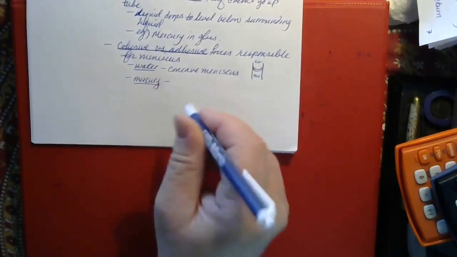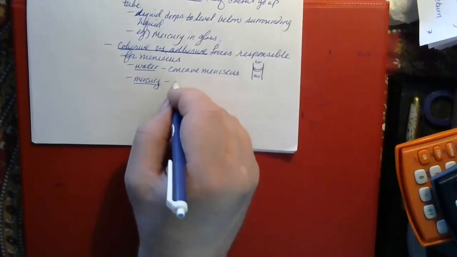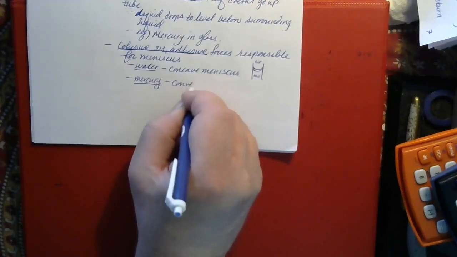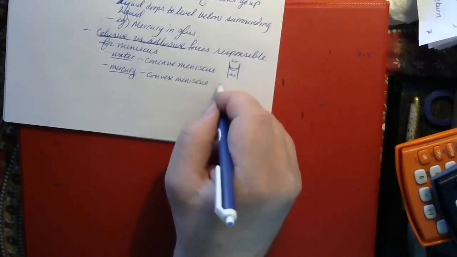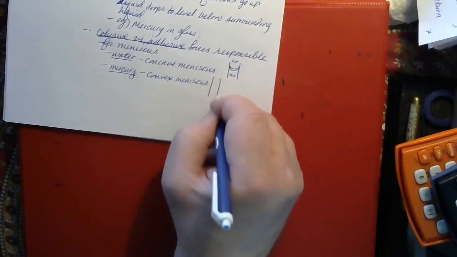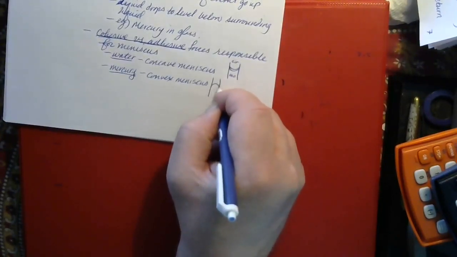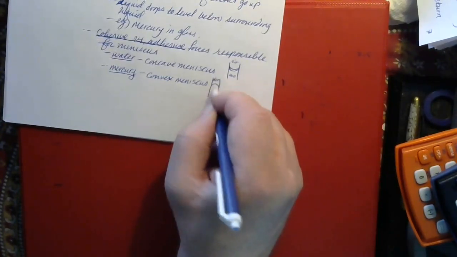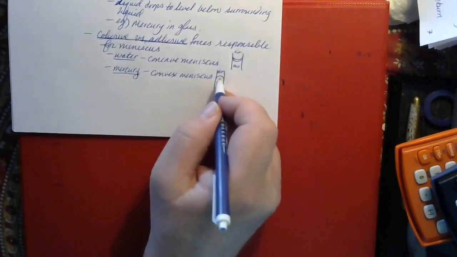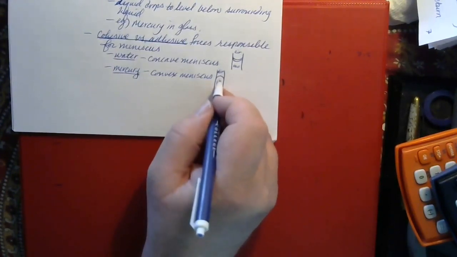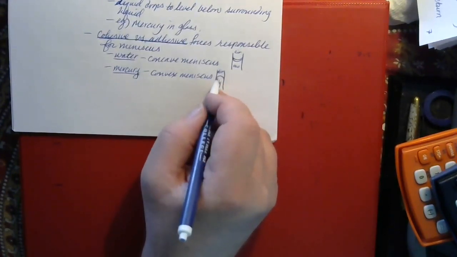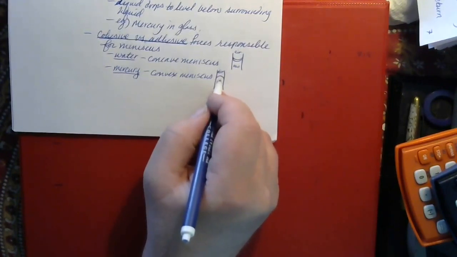Mercury in glass, on the other hand, gives you a convex meniscus. And that would look something like this. And that's because in mercury, the mercury atoms are very strongly attracted to each other, but they're not very strongly attracted to the glass.